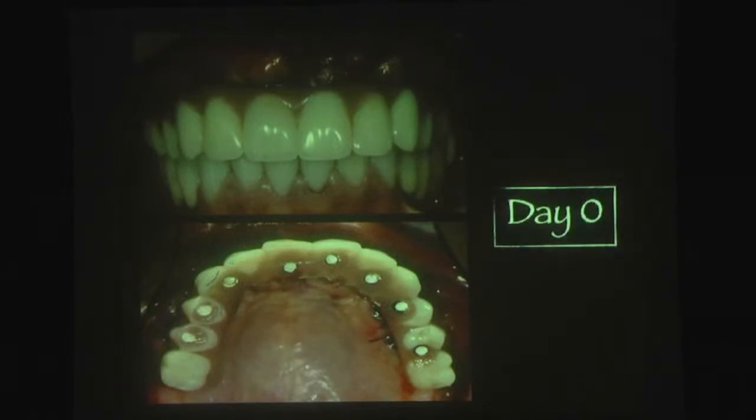So on operation day 0, when we finished the stitches, when we finished the operation, we had a diagnostic model, and we sent it to the technician to put it in the oven and get the temporary prosthesis, and we fixed it on the same day. Okay?